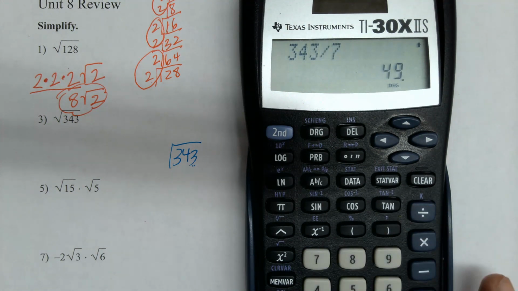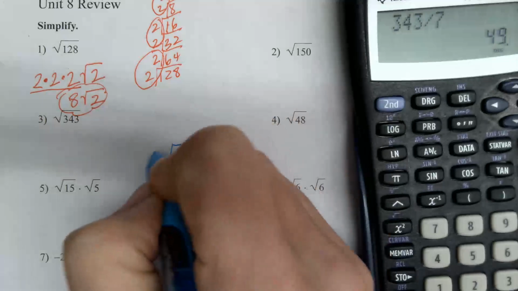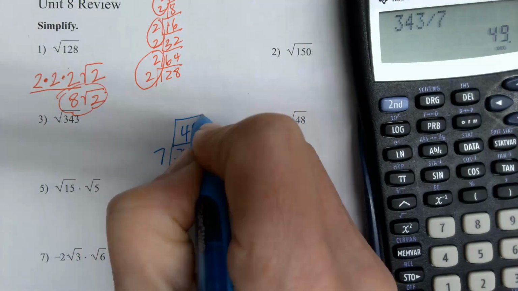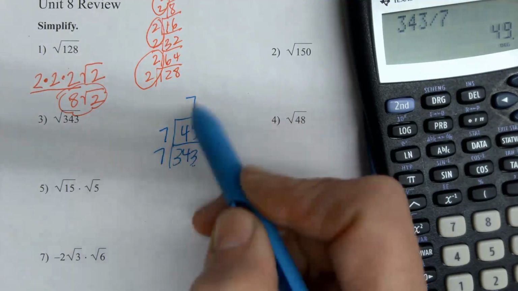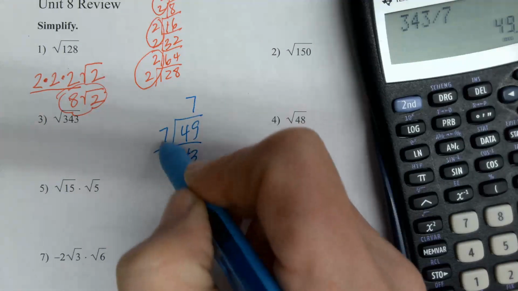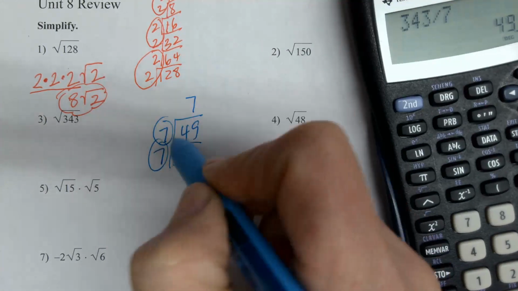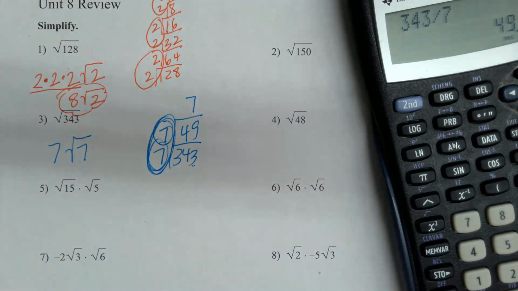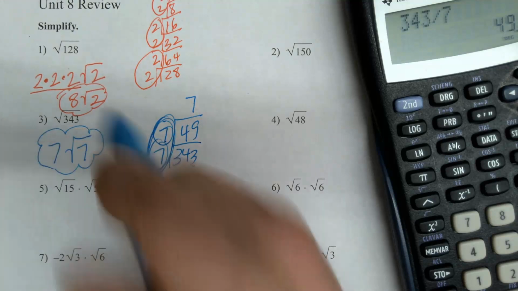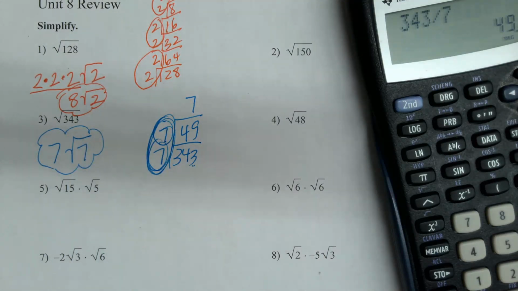So I'll divide by 7, 49. So 7, that's 49. I know 49's divisible by 7. And again, I ended up with a problem that had all the same number. It's not always going to be like that, but for every pair, 1 goes out. Whatever doesn't have a pair stays in. So now I've got 7 times the square root of 7.